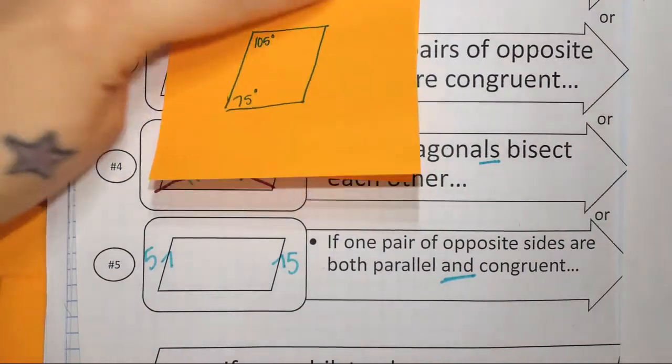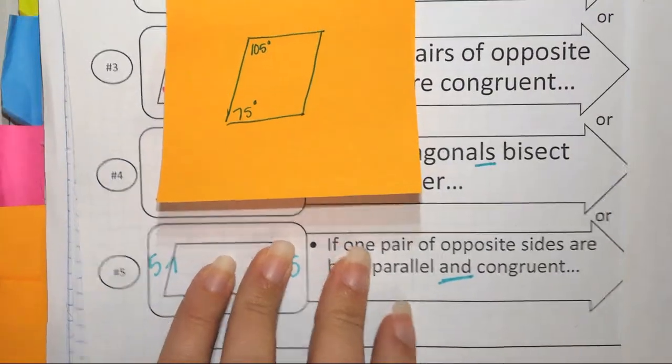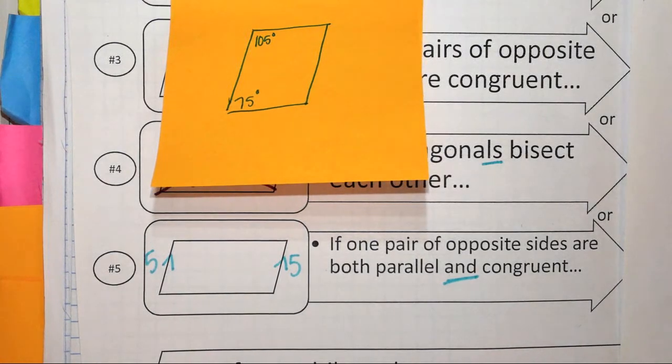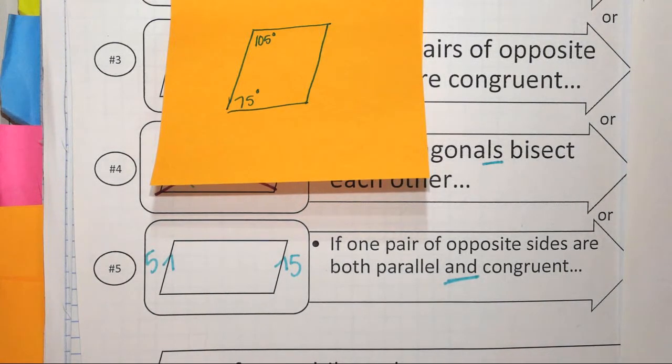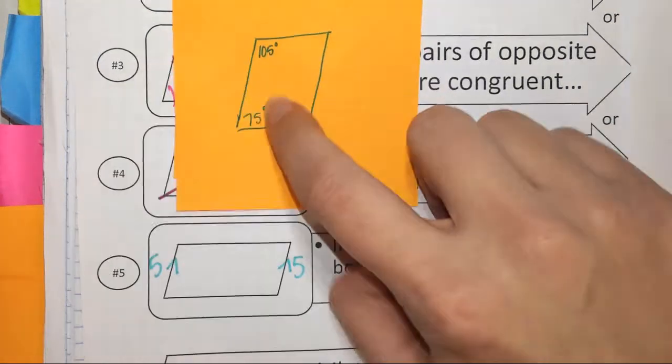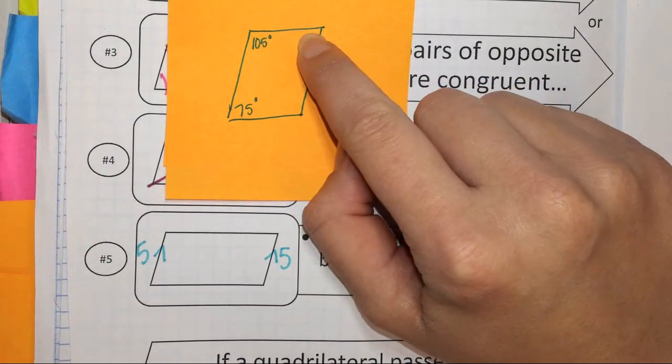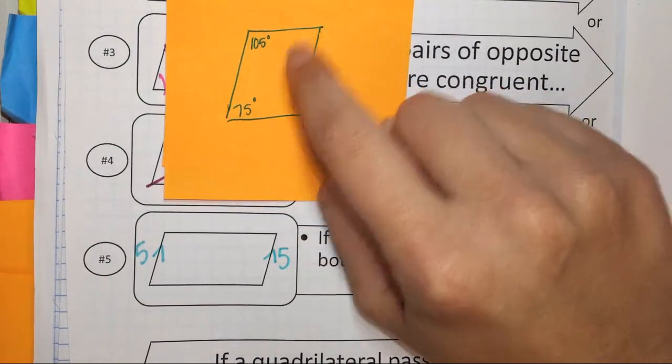Alright, what about this one? Yes. Why? Because the opposite angles are congruent. How do you know that? Because they added to be 180. So if these are consecutive, so if this is 105, what does that have to be? So that means that opposite angles are congruent.